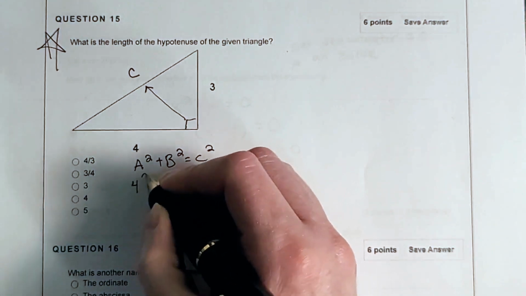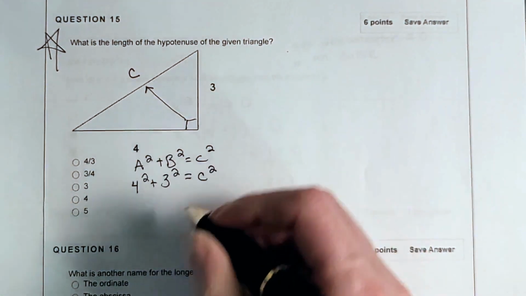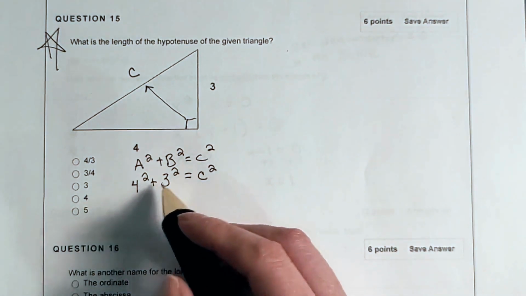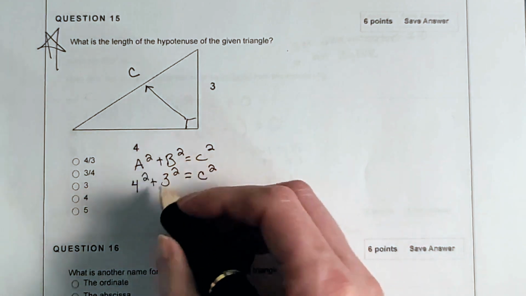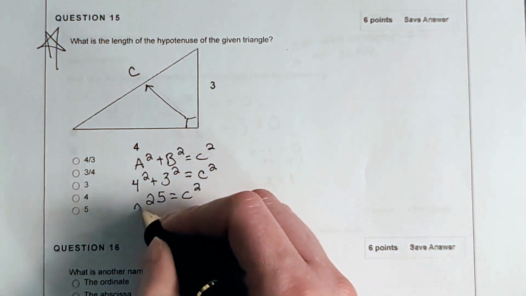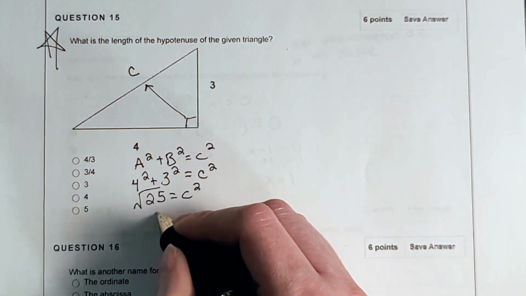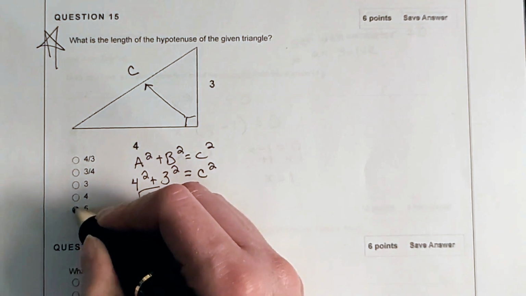So we have 4 squared plus 3 squared equals c squared. So this is 16 plus 9, that's 25, equals c squared. Square root that thing, and you get c equals 5. So that would be right there.